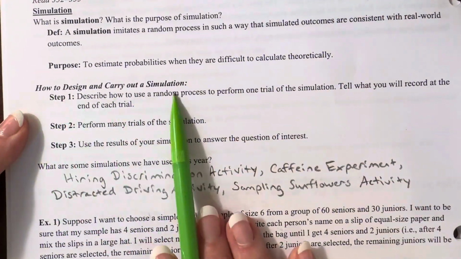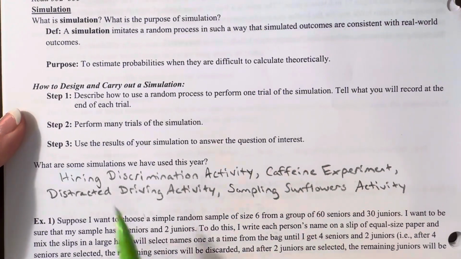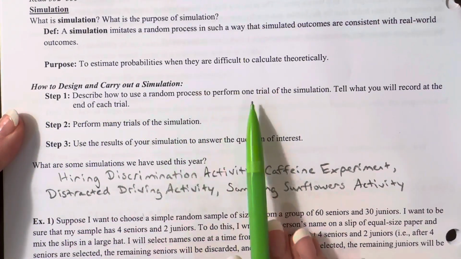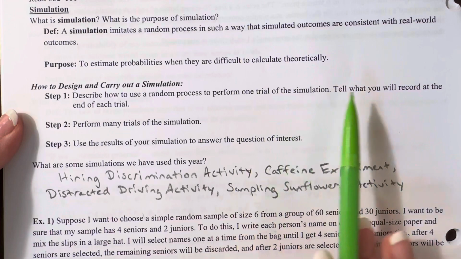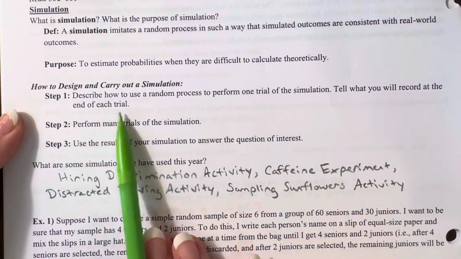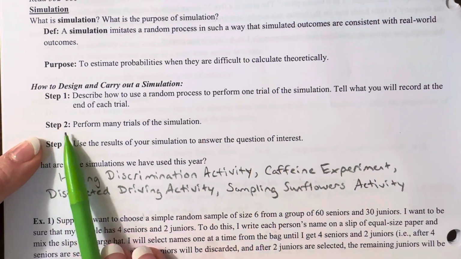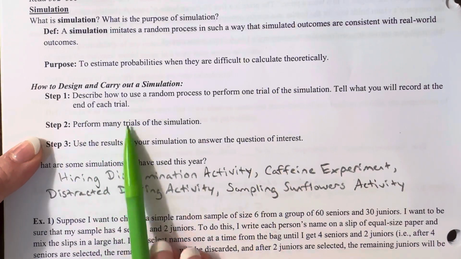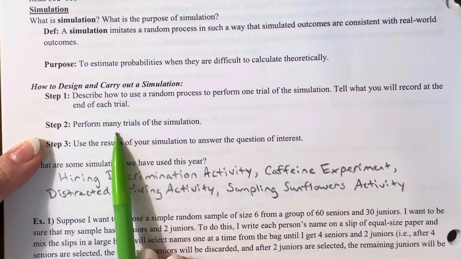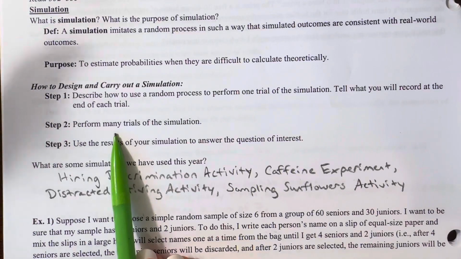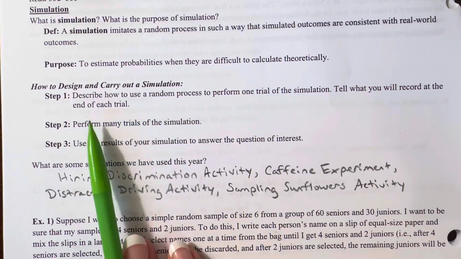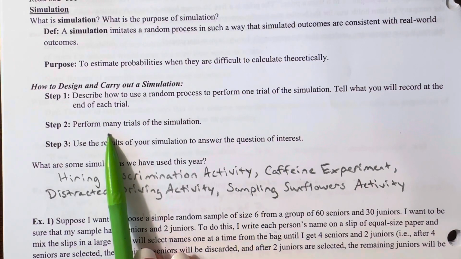So how do we design and carry out a simulation? Step 1, describe how to use a random process to perform one trial of the simulation. Tell what you will record at the end of each trial. Step 2, perform many trials of the simulation. Now notice this word many. Remember last lesson, we discussed the fact that 50, 100, a couple hundred, that doesn't really qualify as many. Many would be like thousands of trials of the simulation, which is why this is our last resort.